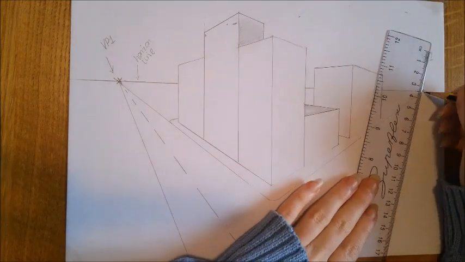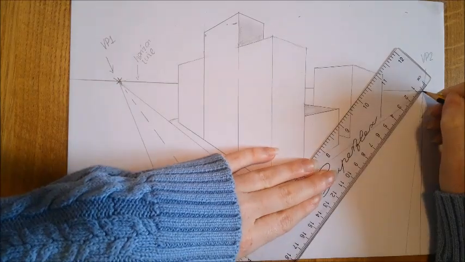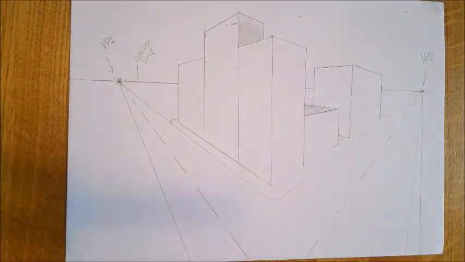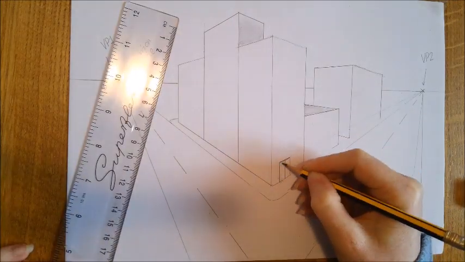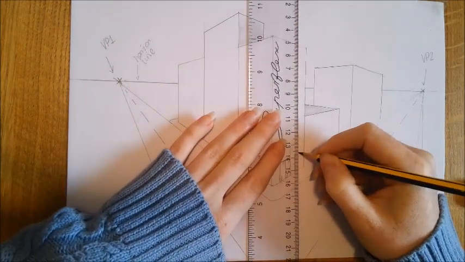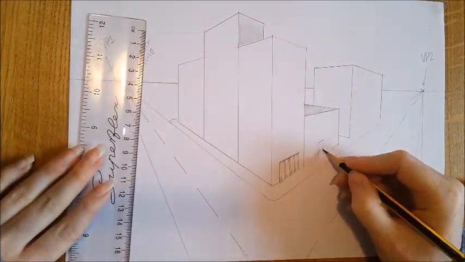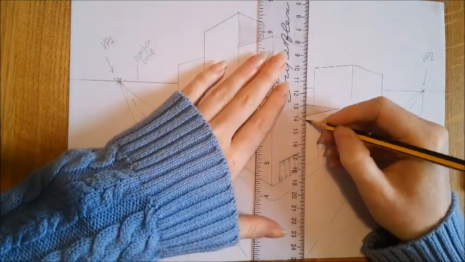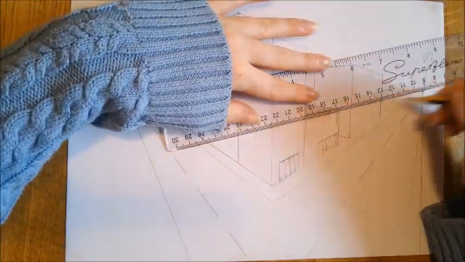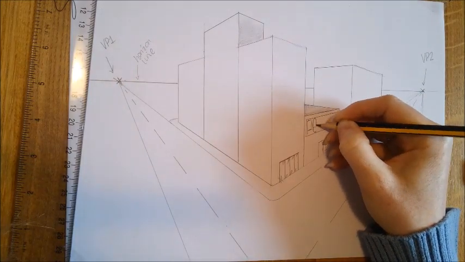Anything that is closer to me or lower down the page or more central to the page is going to be a little bit bigger. So for instance, my lampposts are going to be taller, my road markings are going to be longer, my doors will be bigger in the middle than they are towards the edge of the page, and for the tops and the bottoms of my signs, my doors and my windows, I'll be using the vanishing point for that side.